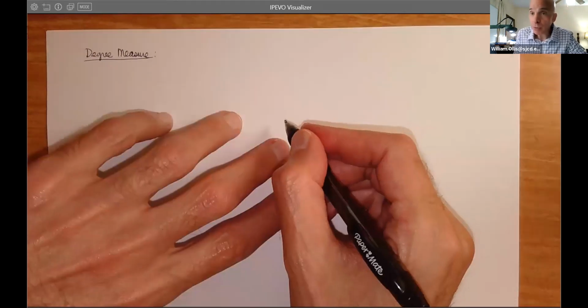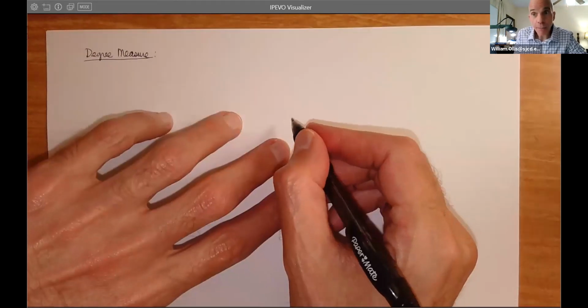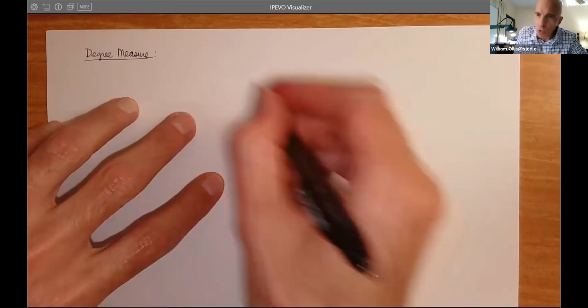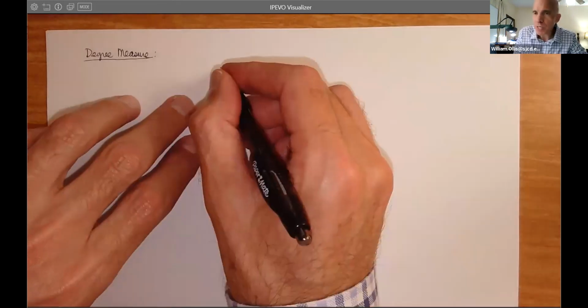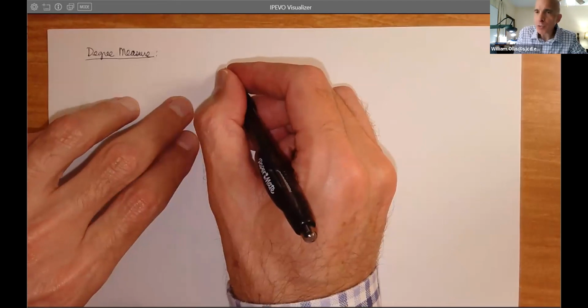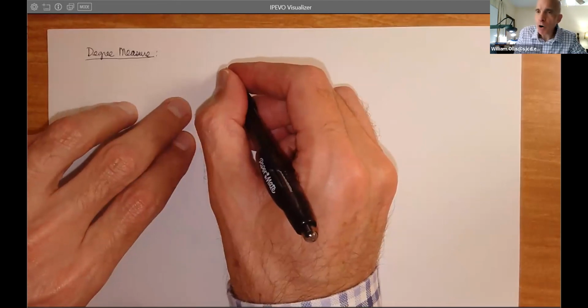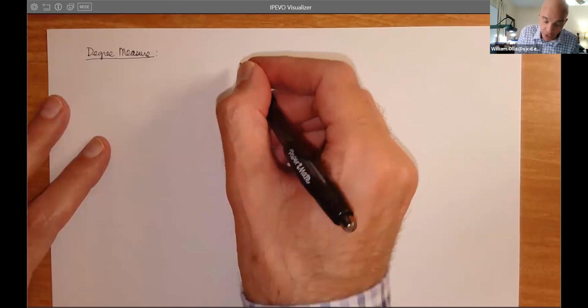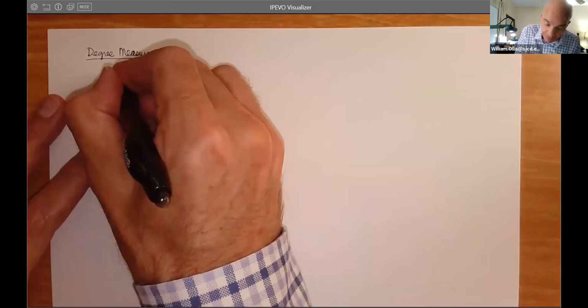And because it stuck, we use it. It's unfortunate, but it stuck. So what we're going to think of in this particular case is we're going to subdivide the circle into 360 parts, and we're going to call those parts degrees. Again, another abstraction.